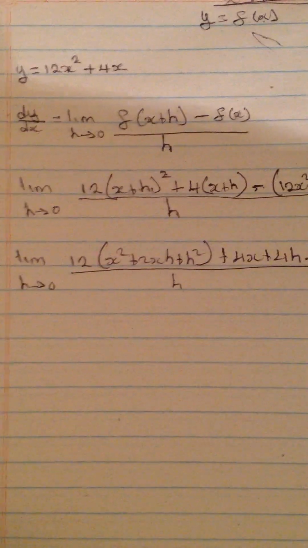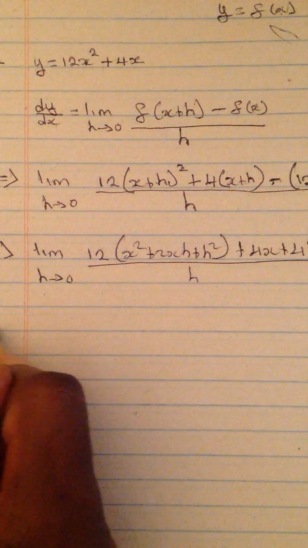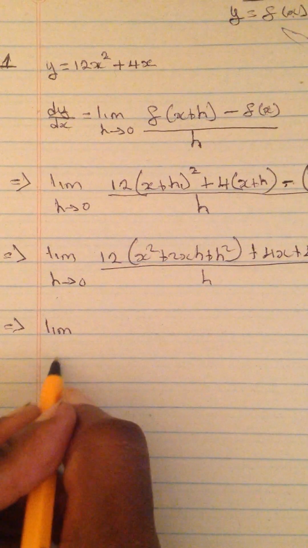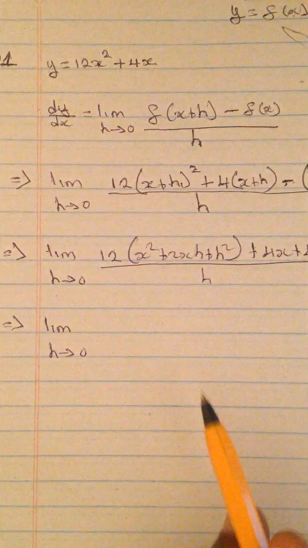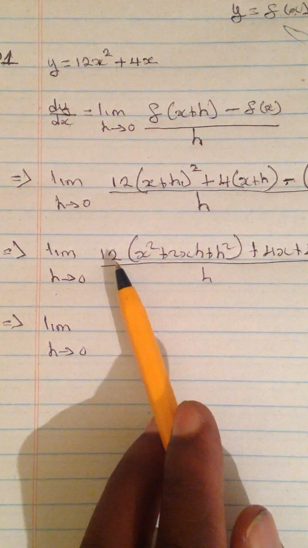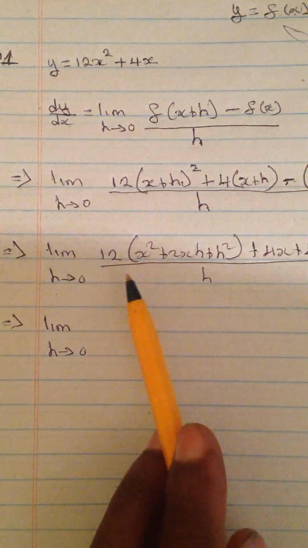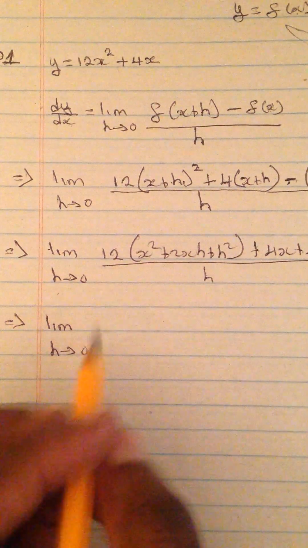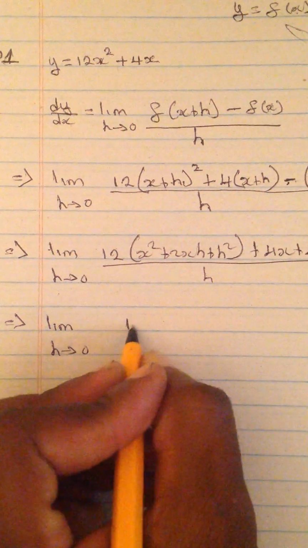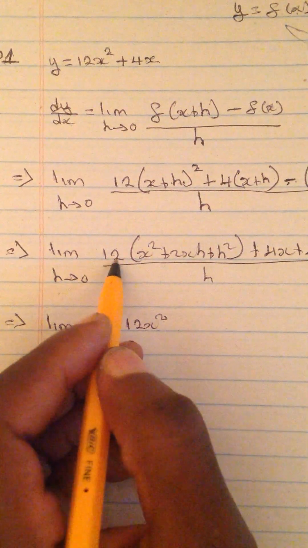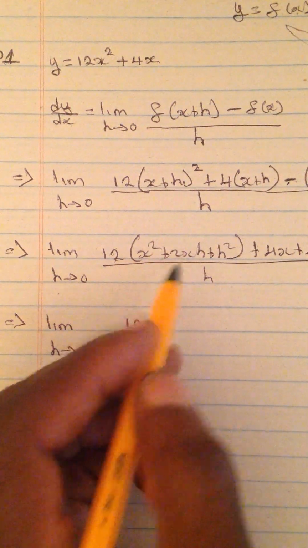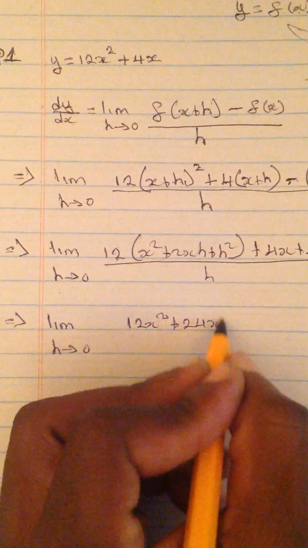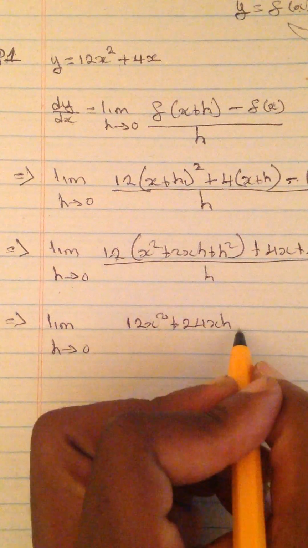So next step, what are we going to do? We include our limit as h approaches 0. It's just a long equation. Now you multiply 12 by everything in the brackets. So what is 12 by x squared? That's 12x squared. What is 12 times positive 2xh? That's plus 24xh. What is 12 times positive h squared?